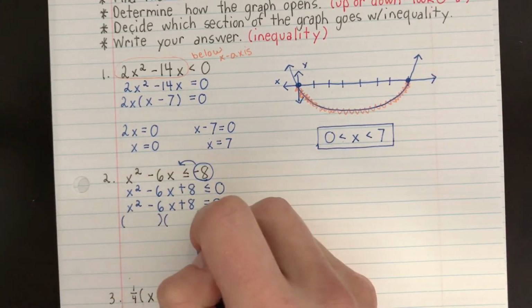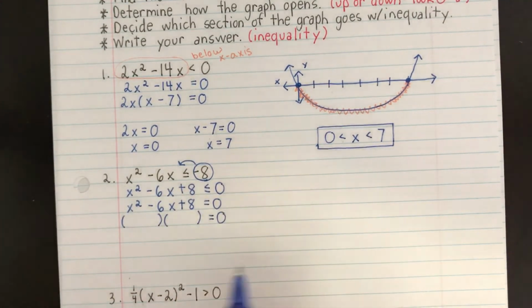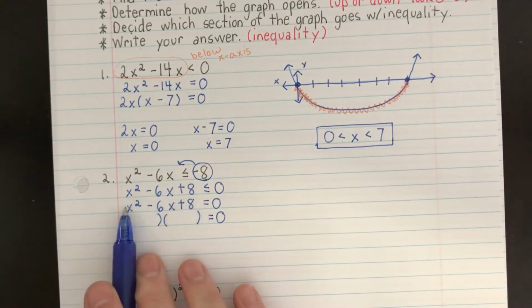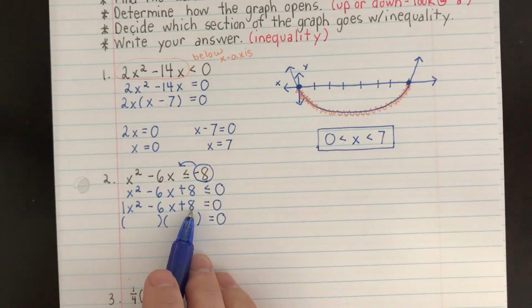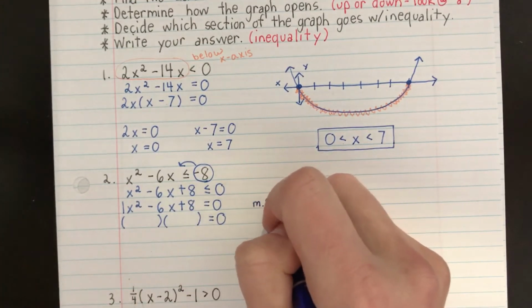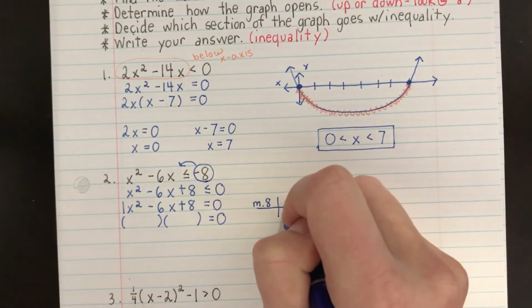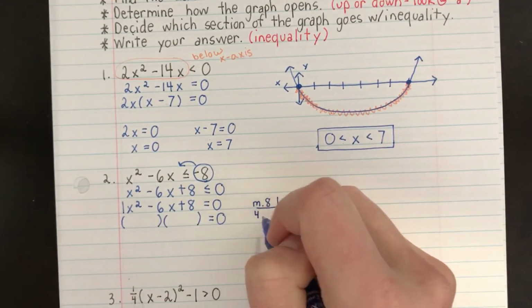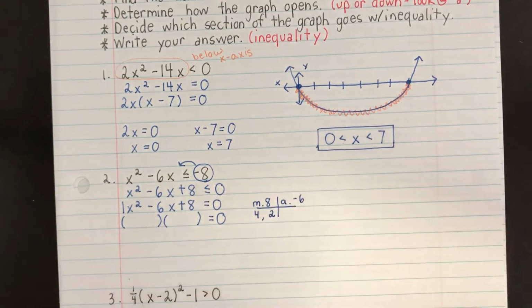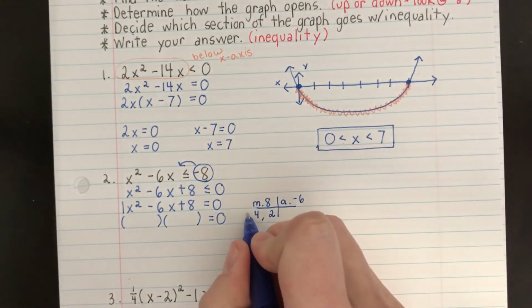So let's see. If I'm factoring, I'm looking for numbers that multiply a times c. Well, a is just 1. So 1 times 8 is 8. Multiply to 8, remember? But add to -6. And so 4 and 2, is that going to work?